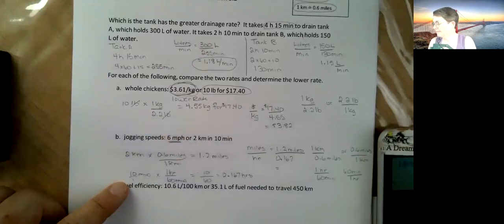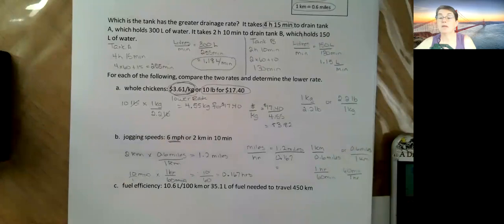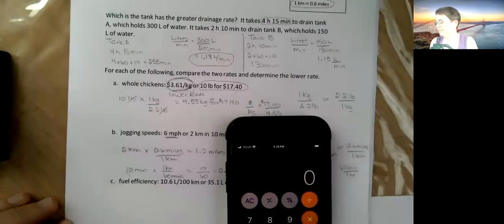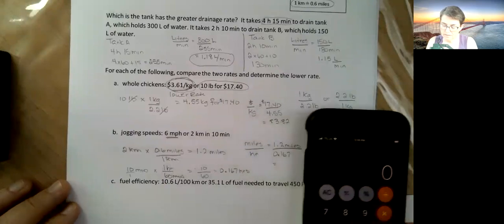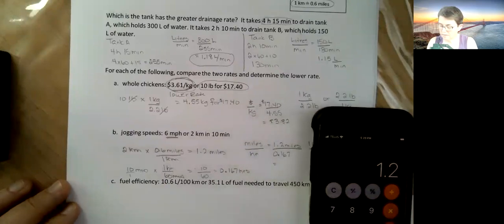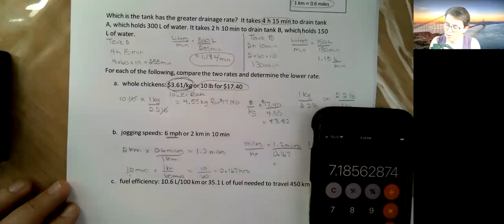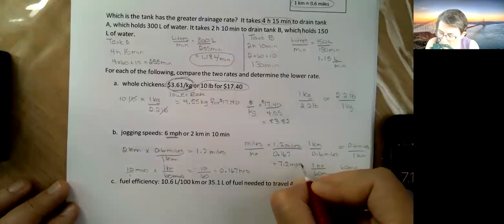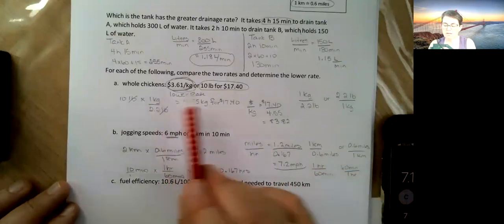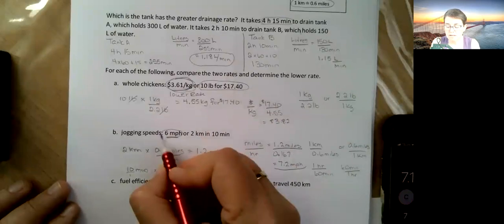Oh, my calculators. All right. Third time's a charm. How about that? That we can all see. So where am I? 1.2 miles divided by 0.167 is 7.18, so 7.2 miles an hour. Miles per hour. So we want the lower rate. So good guess. This is lower.